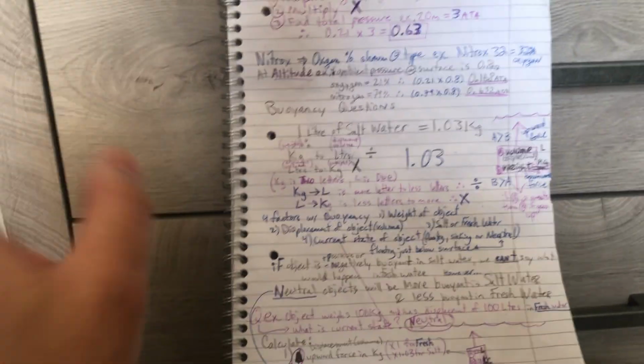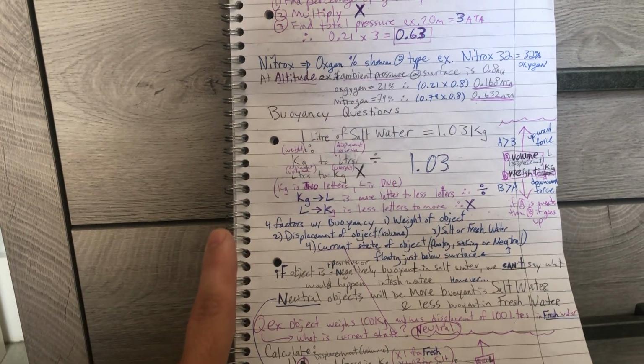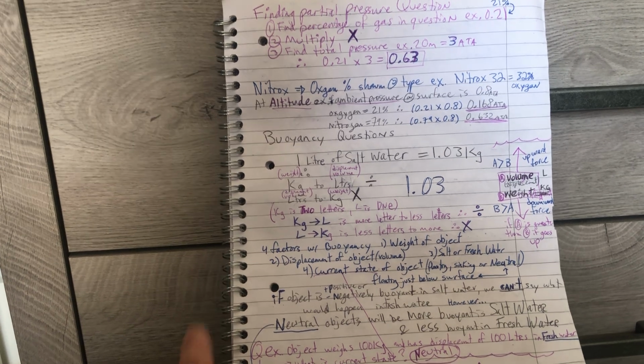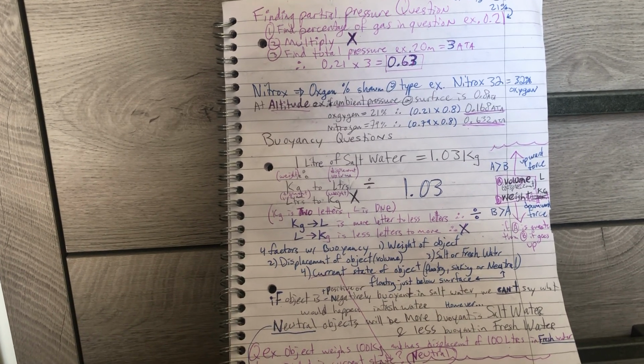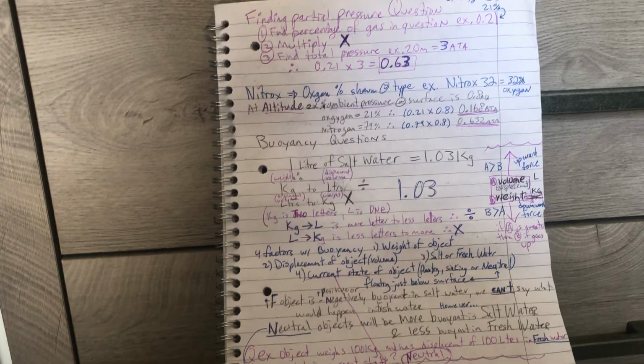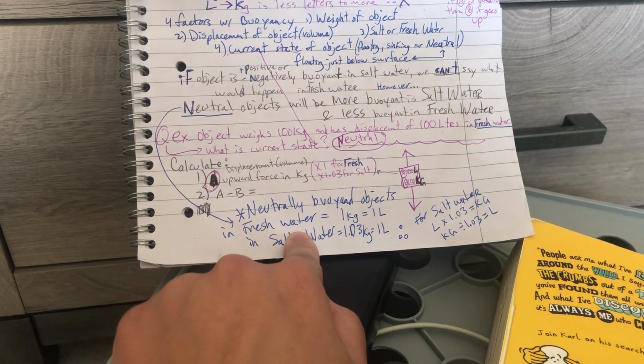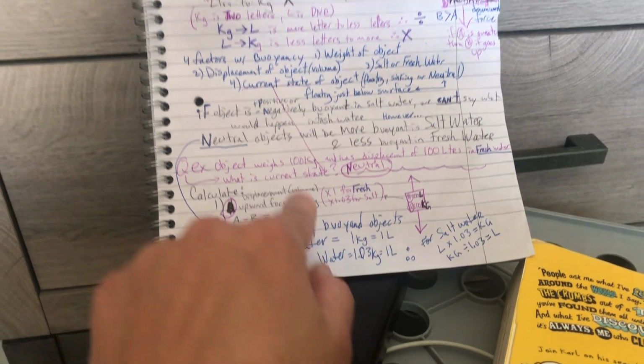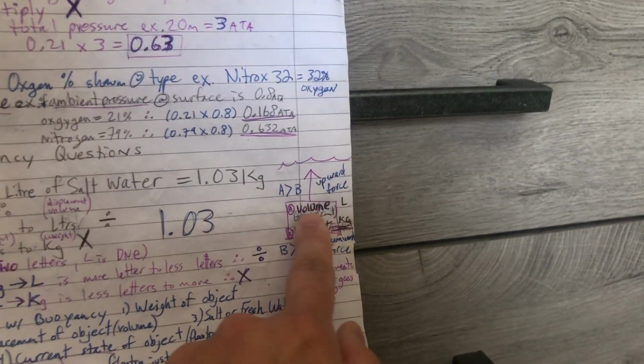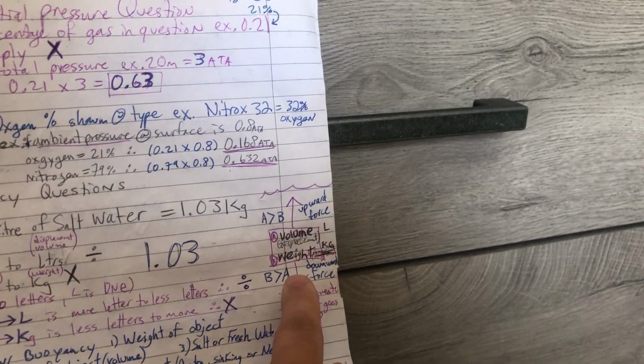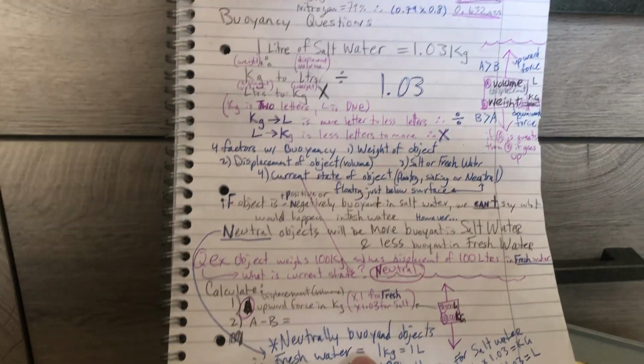Okay. So now we're asking, is it neutral, positive, or negatively buoyant? Great. If it's neutrally buoyant, that means the volume and the weight are equal.